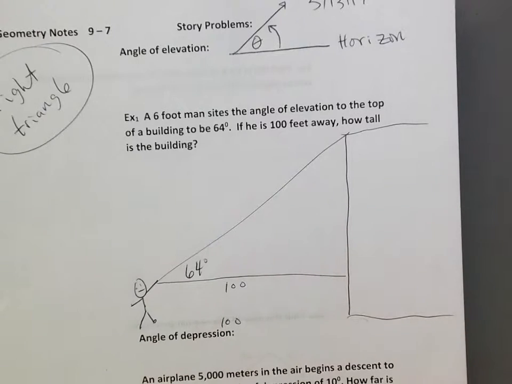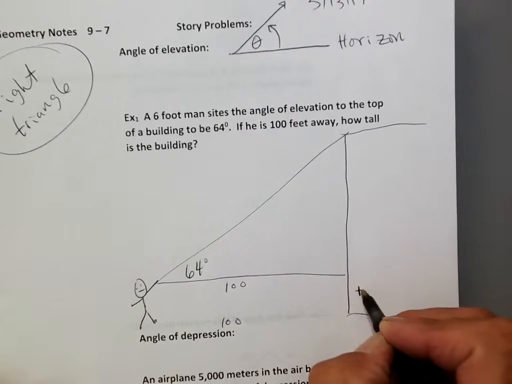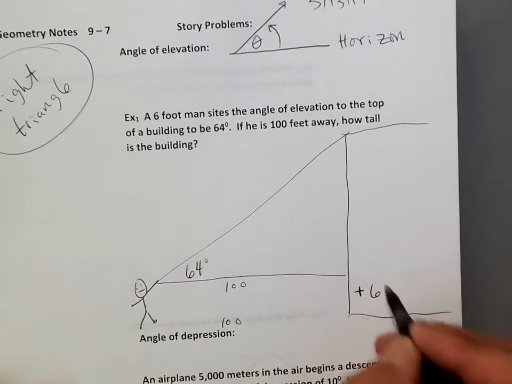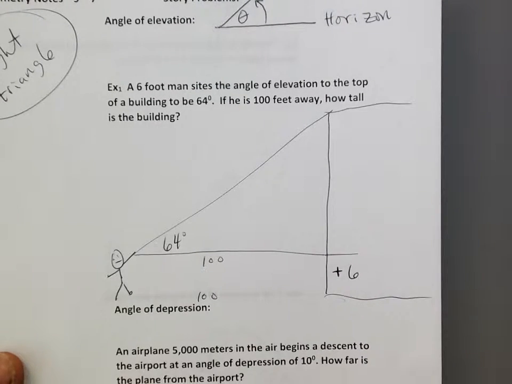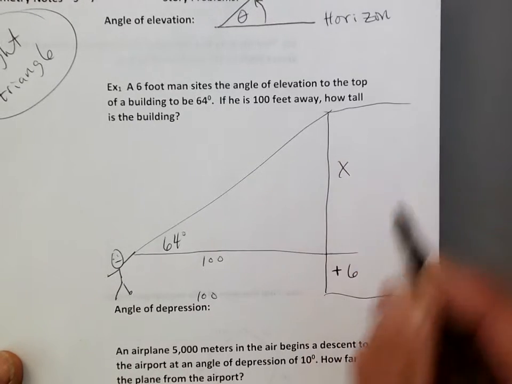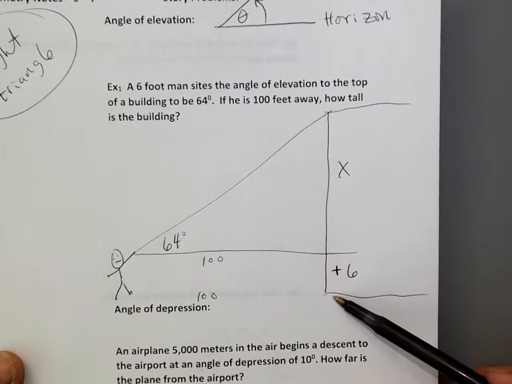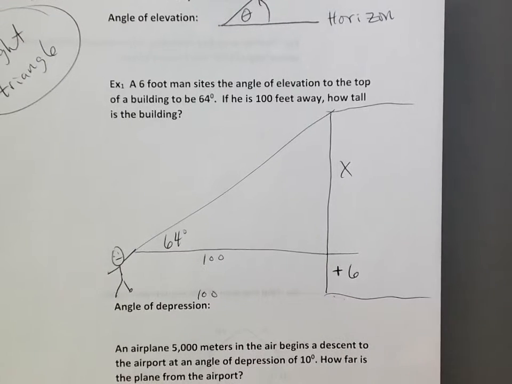Now the triangle is suspended 6 feet above, because that's how tall the man is, right? So when I'm done with this problem, I'll have to add his 6 feet in, okay? When I'm all the way done, I'll add the 6 feet in. So if I look at the building, I'm going to call the building X, with the 6 feet I'll add in at the end, right? Okay, this is not hard, so let's go through what we always do.